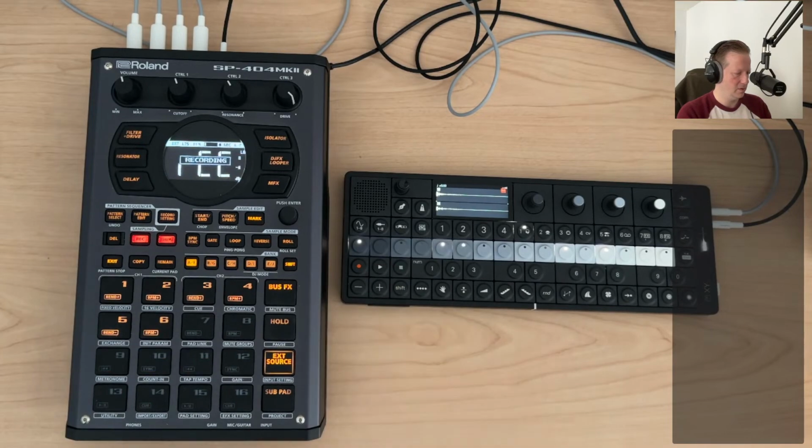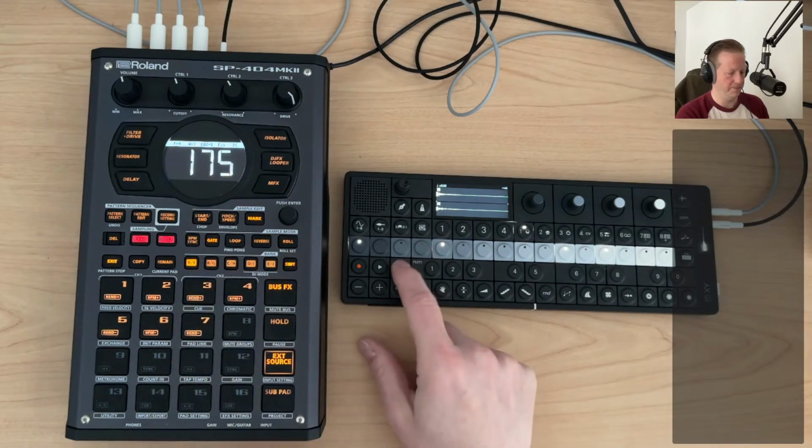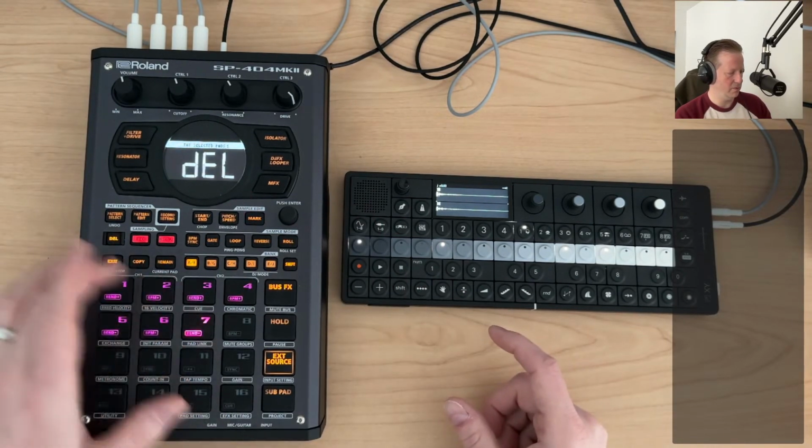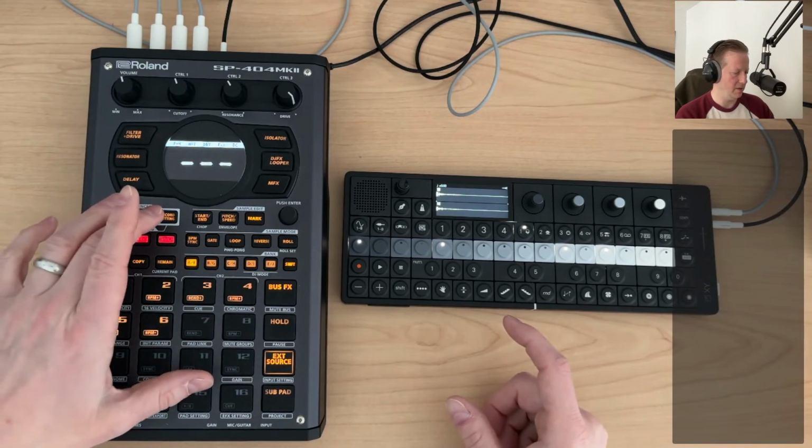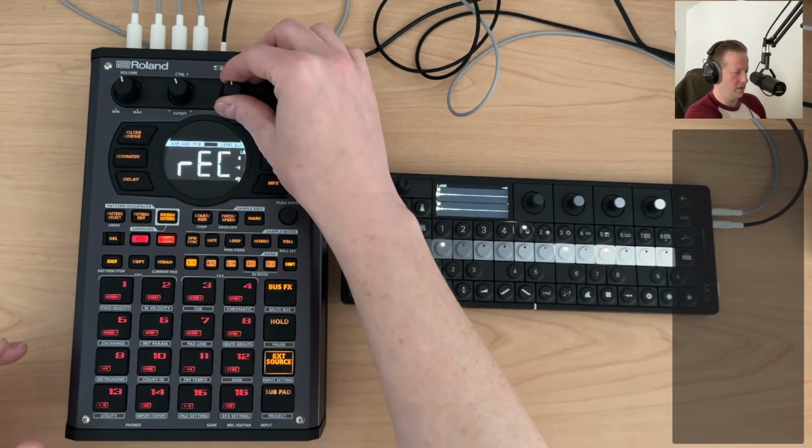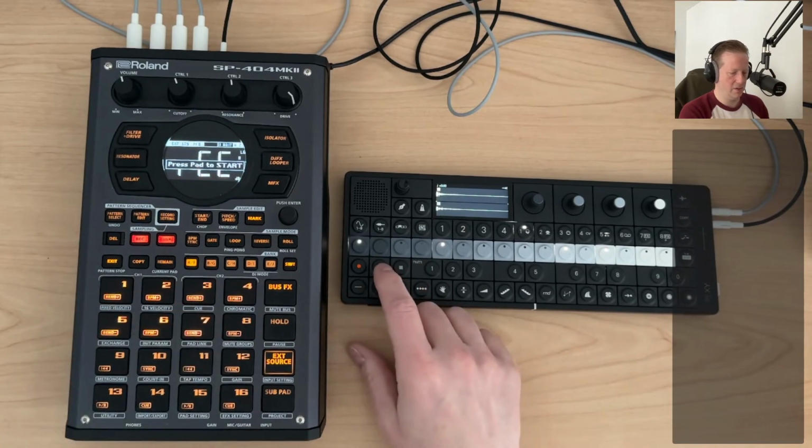But this I think is an 8 bar. Yeah. So we delete that. That one's definitely 8. Go back to resample, go to 8 measures.